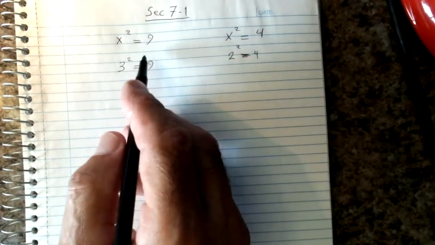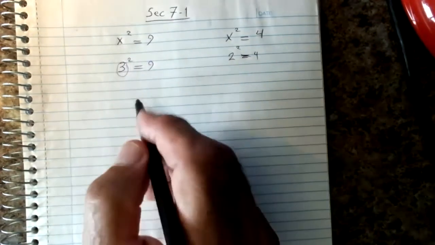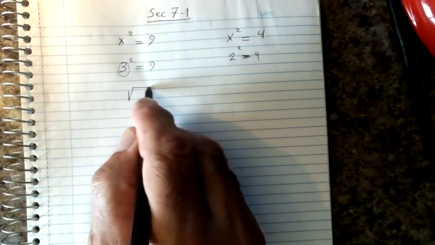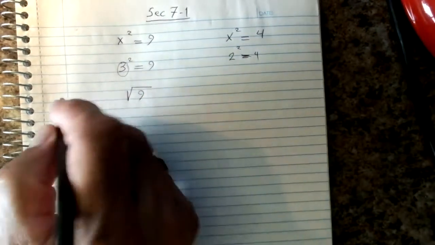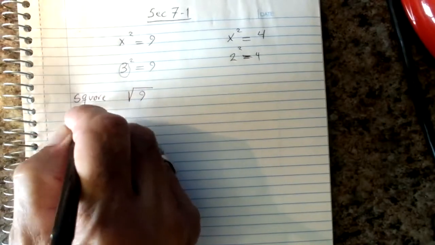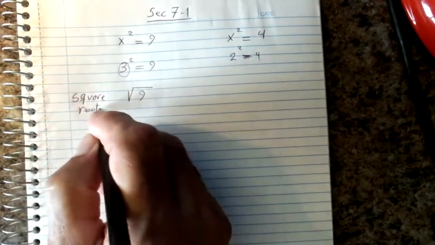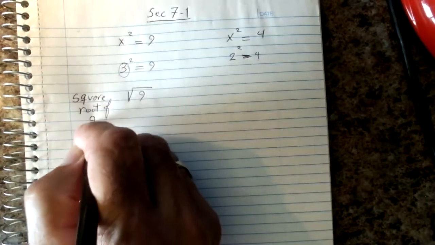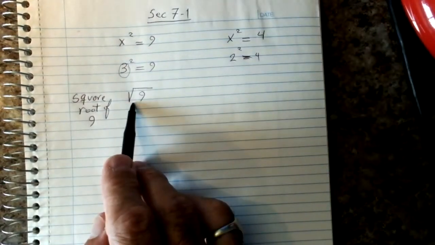what I can do is, to find this 3, you could take the square root of that 9. You have this function on your calculator.